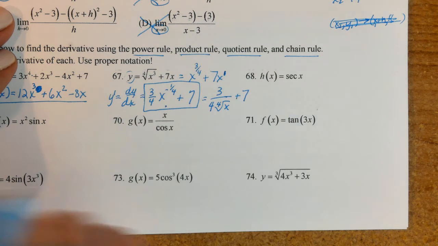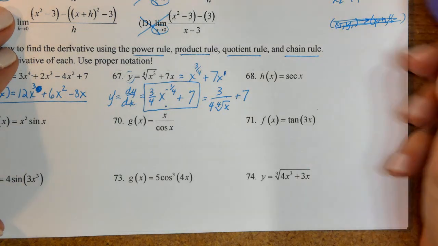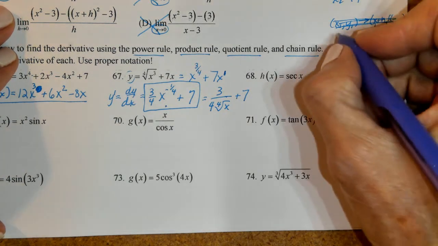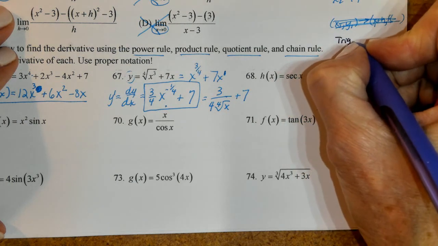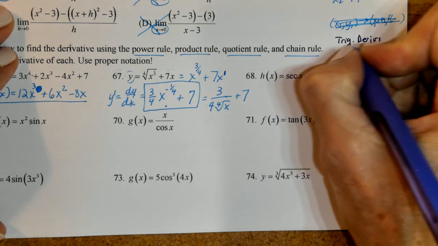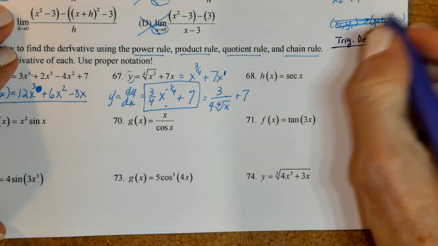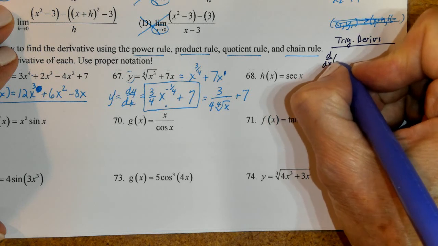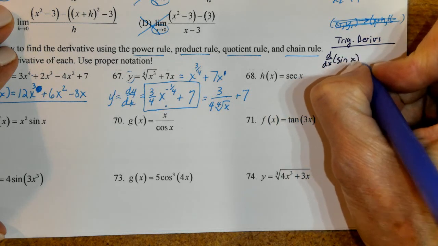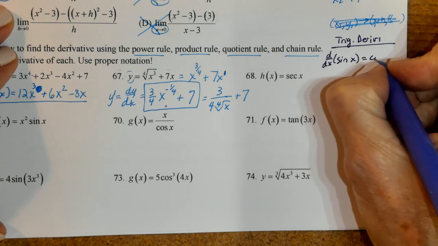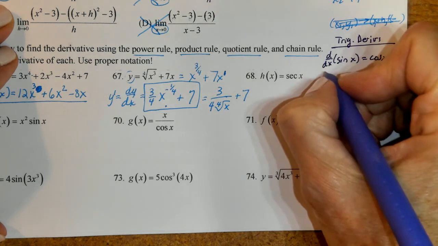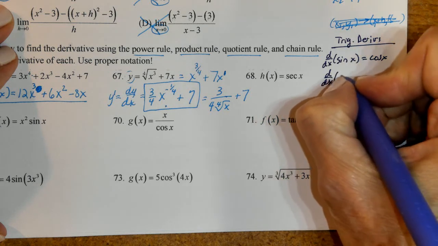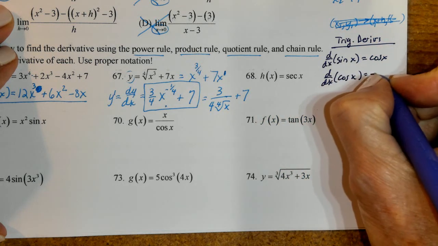In number 68, h is equal to secant x. We want the derivative. So we need to know, you've got to know all of your trig derivatives. So trig derivatives. Okay, the first derivative, the derivative of sine. The derivative of sine is cosine. Need you to know that one. The derivative of cosine is negative sine.